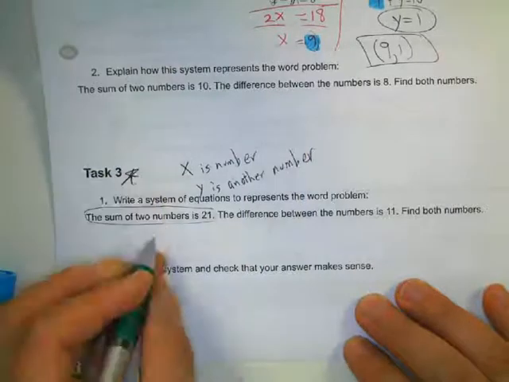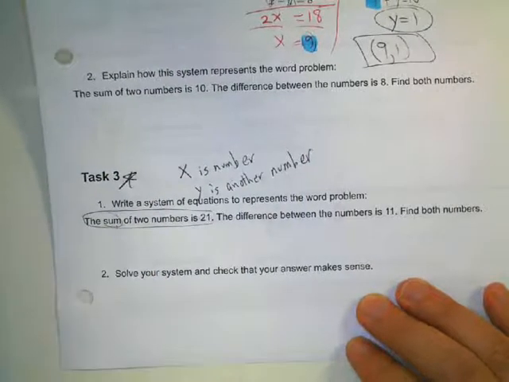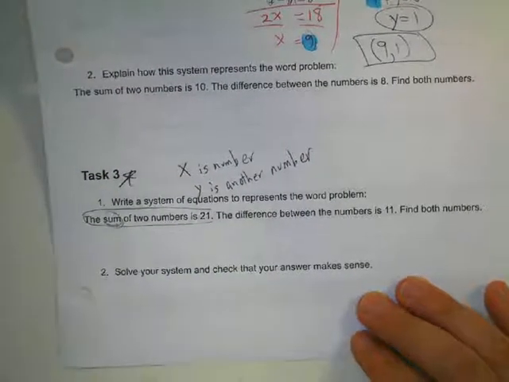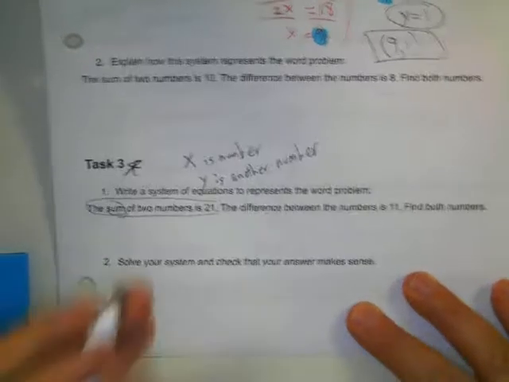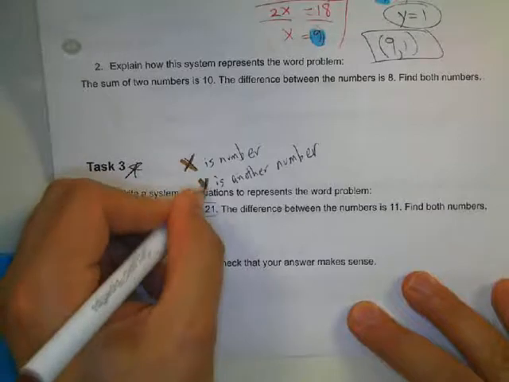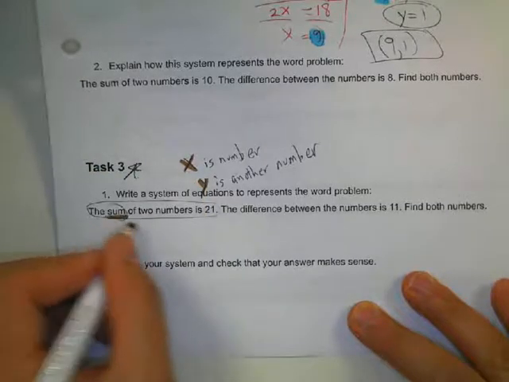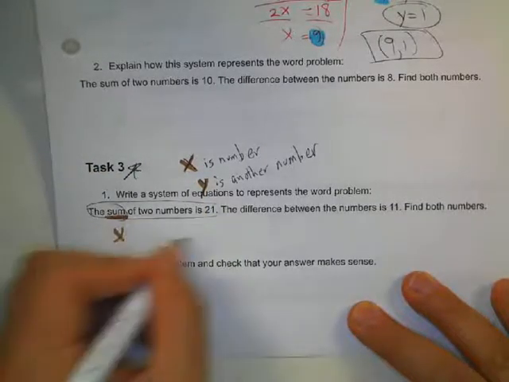Okay, sum means adding, right? So I've got my two numbers, x, and I've got y. So the sum of the two numbers is 21.